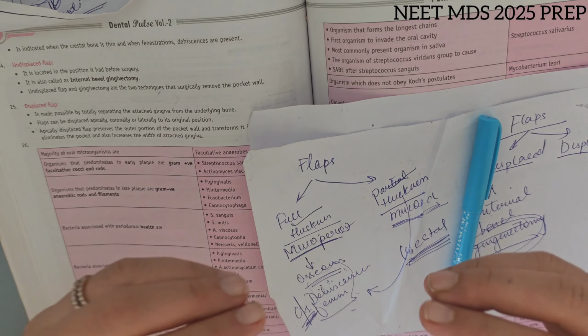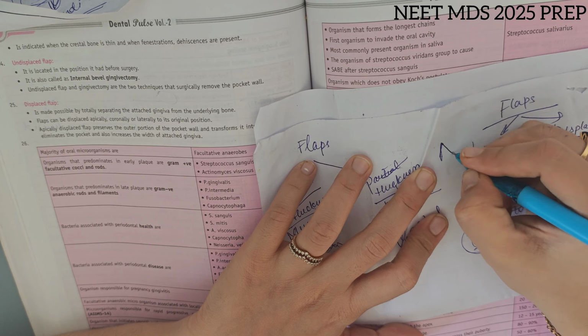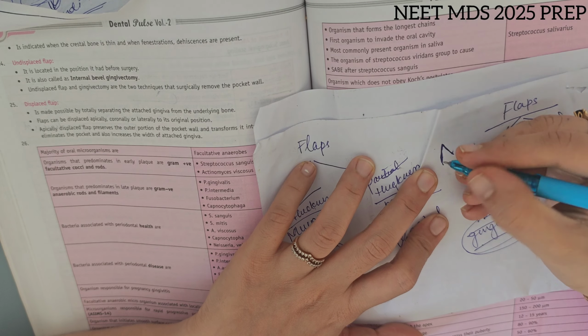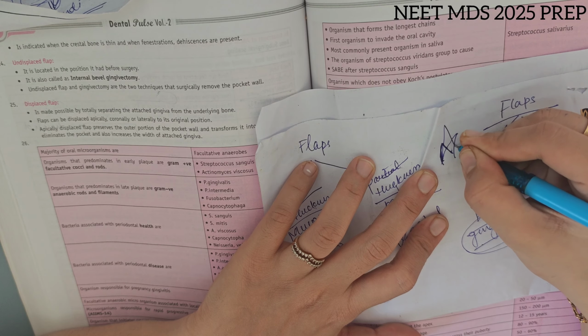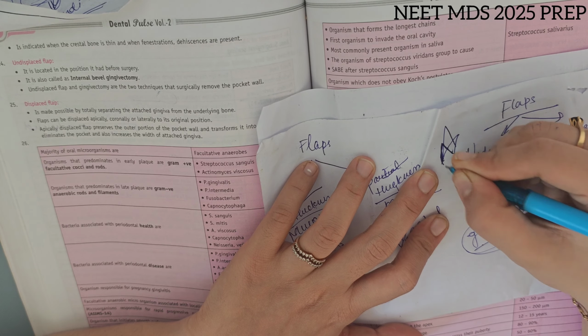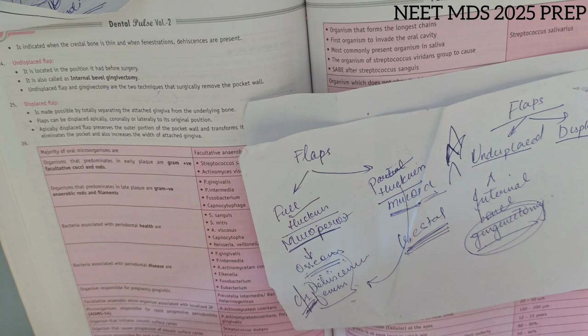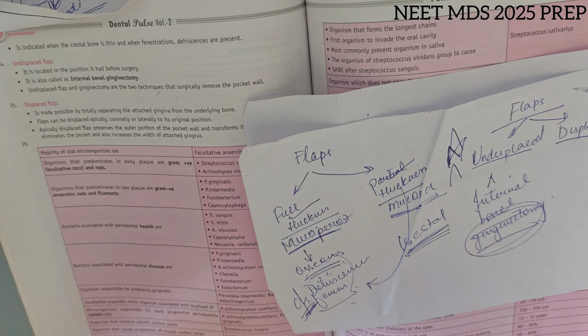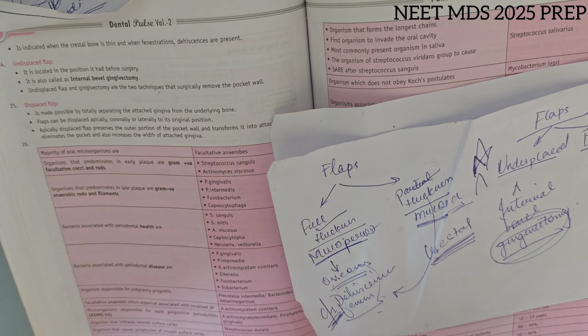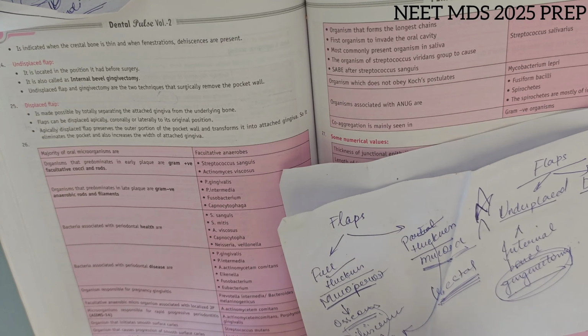Like the flap's position is something like that. The attached gingiva is separated, and now it can be moved laterally, more apically, or more coronally, anywhere from its original position. Then it is known as a displaced flap. Apically displaced flaps preserve the outer portion of the pocket wall and transform it into attached gingiva.